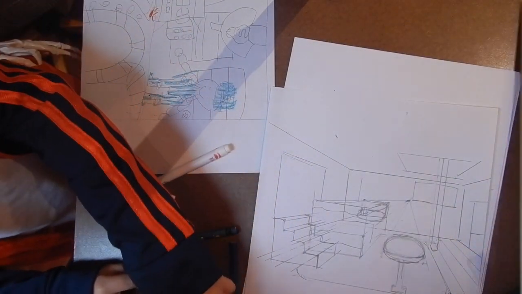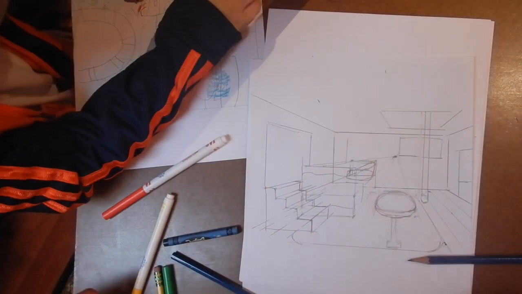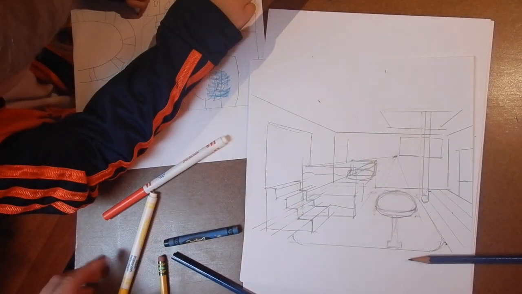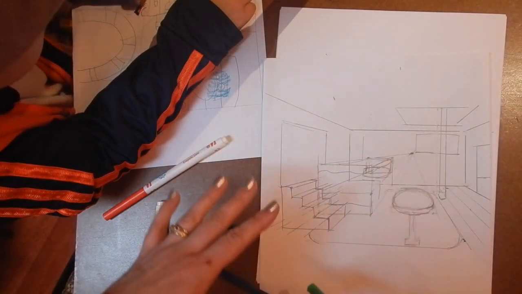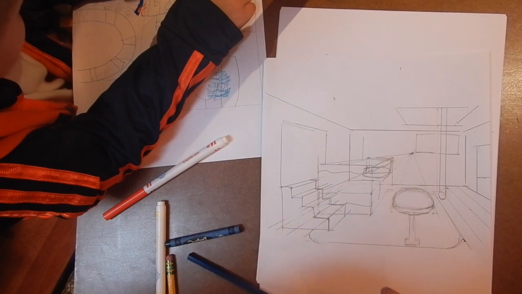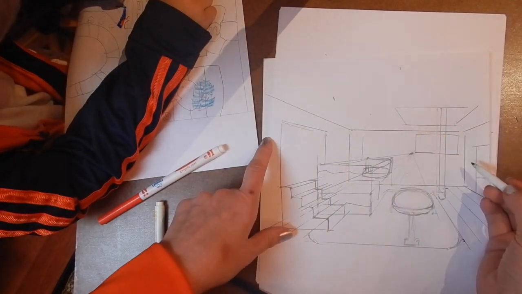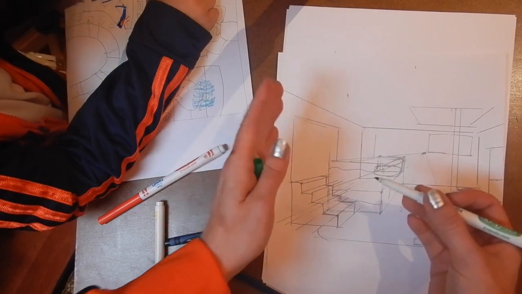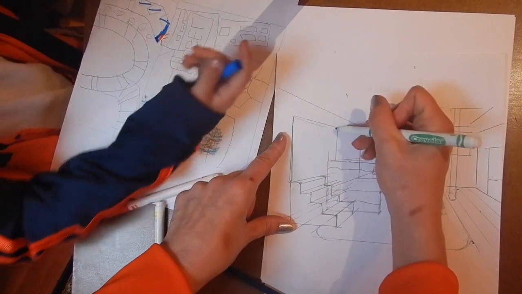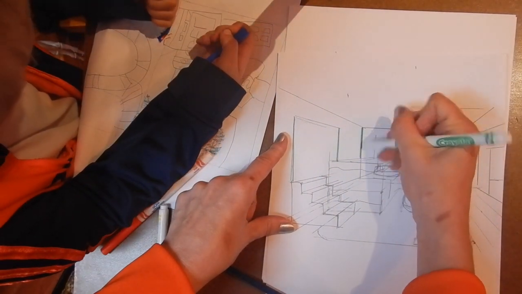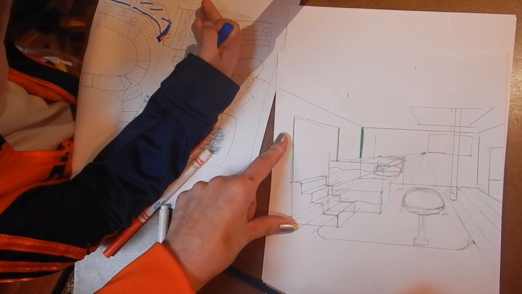So anything that we add to this is still going to stay in the perspective. Here's the formula that I use. You don't have to use the markers at this point, but I just want to show you all the different ways the lines can go. If something is on the side walls and it's straight up and down, that is going to be parallel to the original line of the back wall.